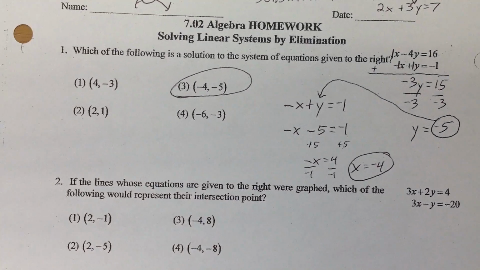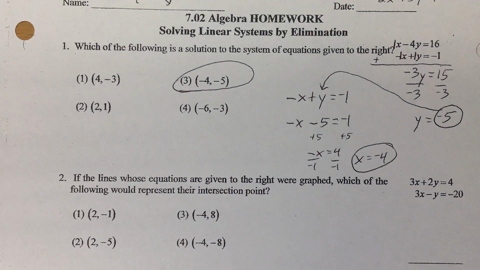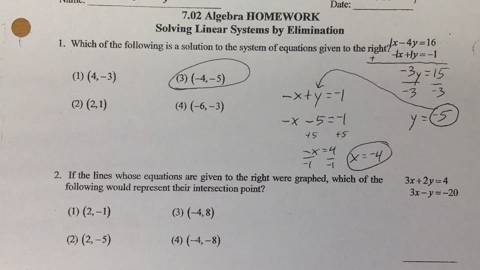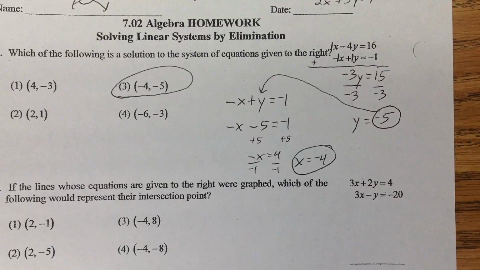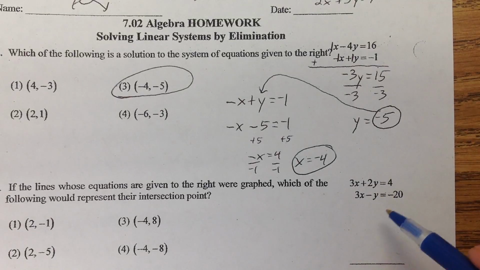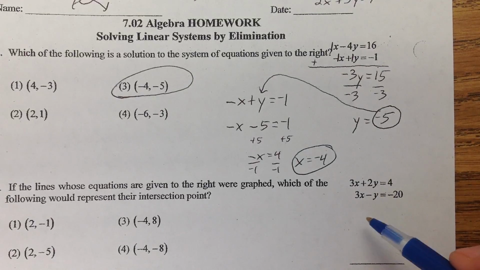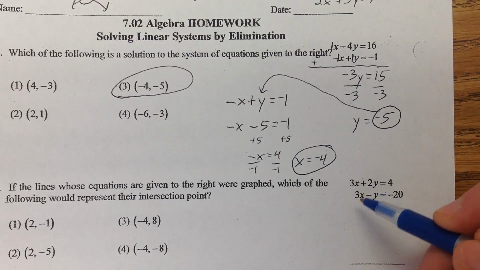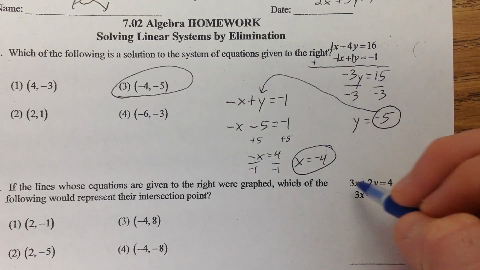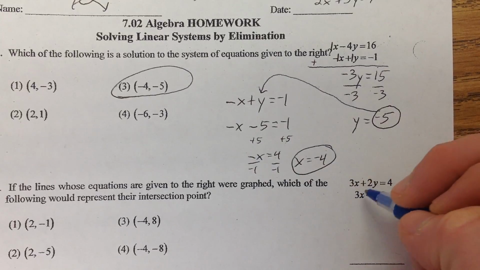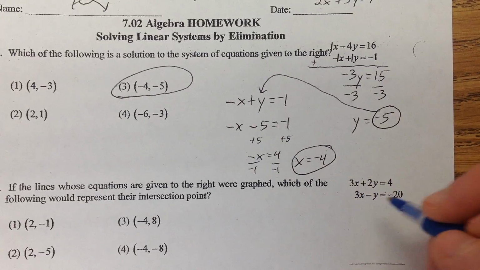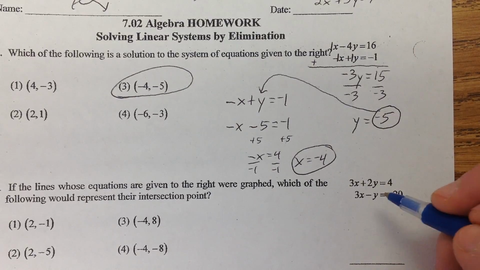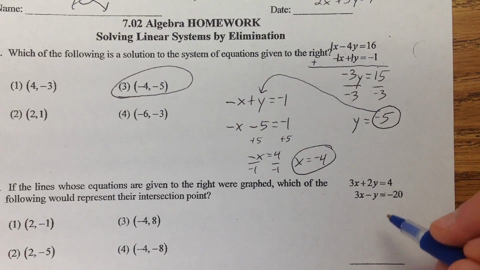All right, so let's look at the second one. If the lines whose equations are given to the right were graphed, which of the following would represent their intersection point? So again, we've got our two equations here. We're going to use elimination. Now here we have a bit of a problem because we have 3 and 3, but they're not opposite because they're both positive. What we need to do is turn one of these into a negative 3. So the way we're going to do that is we're going to multiply the entire equation by negative 1.